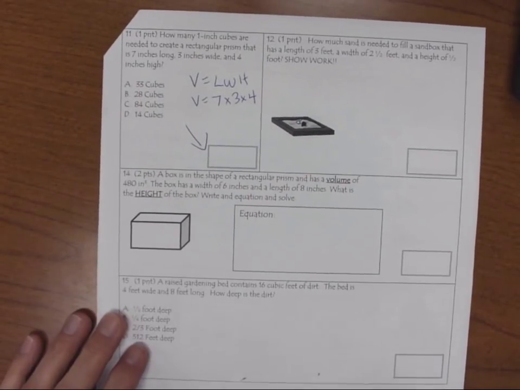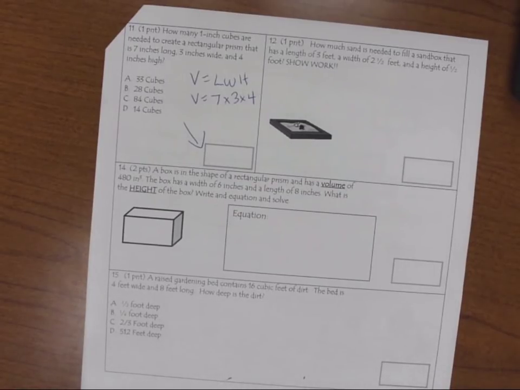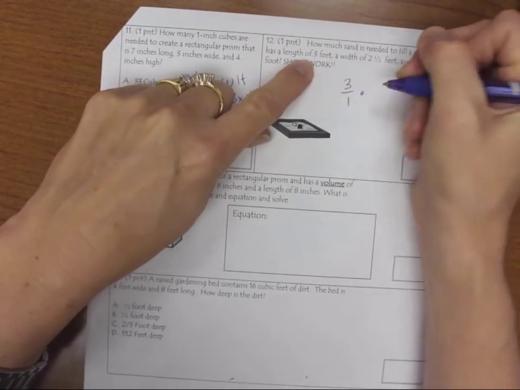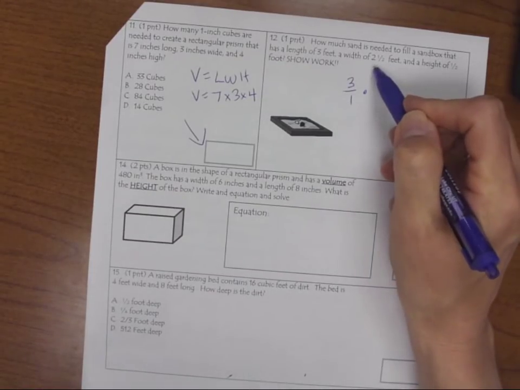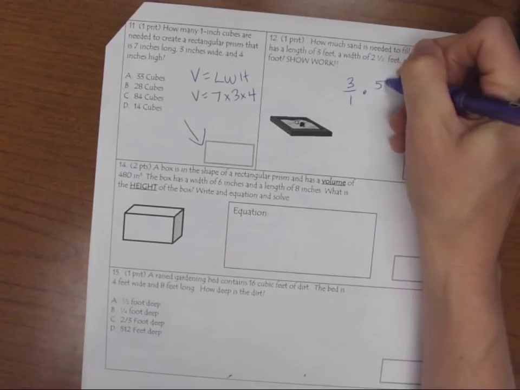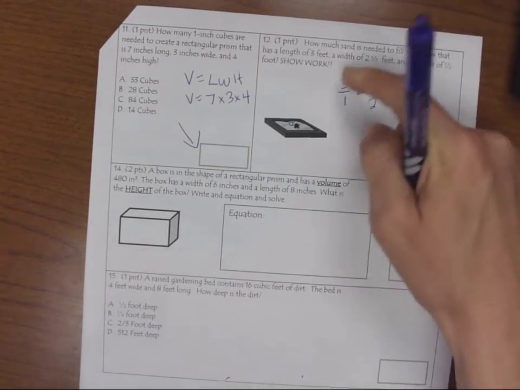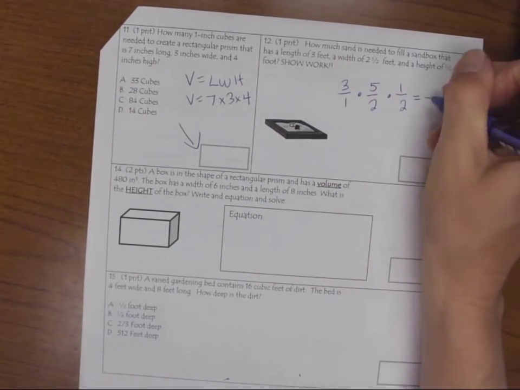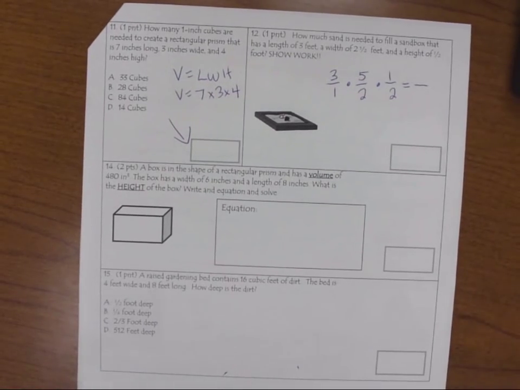Okay, question number 12. How much sand is needed to fill a sandbox? Well, I know that's volume because I'm filling something, right? And it's still length times width times height. It's 3 times 2.5 is not going to work. We got to make that an improper fraction. So I go 2 times 2 is 4, plus 1 is 5. Keep the same denominator, 5 halves. Times 1/2. If I multiply straight across, I have my answer. 3 times 5 times 1 equals. And 1 times 2 times 2 equals. And it's in feet cubed because it's volume.